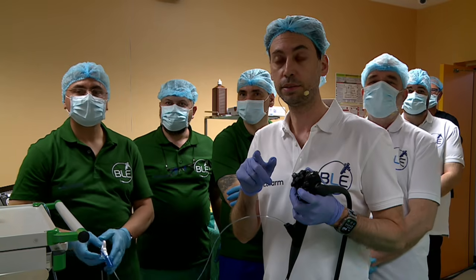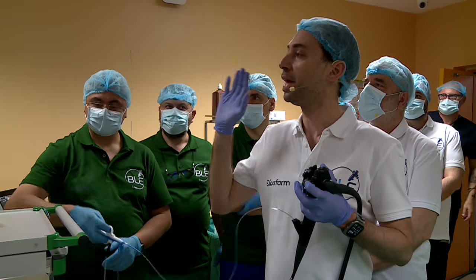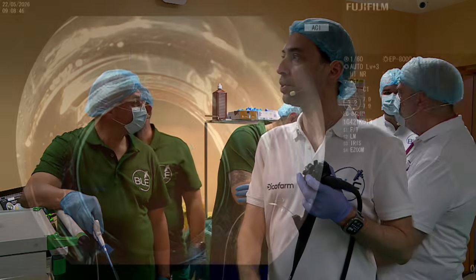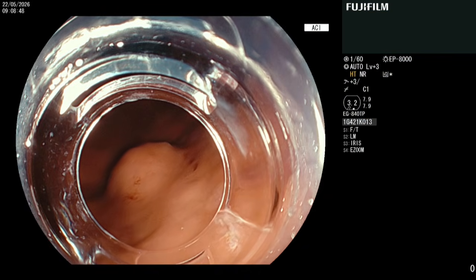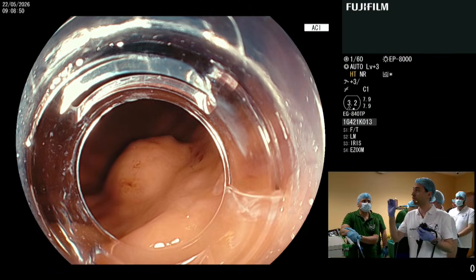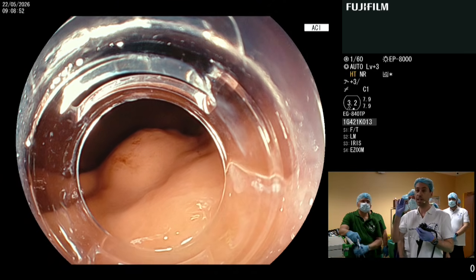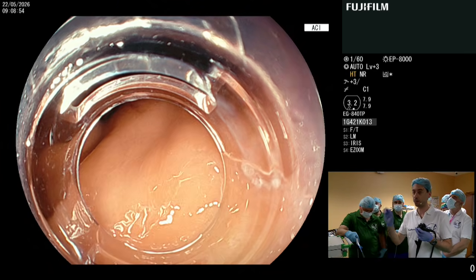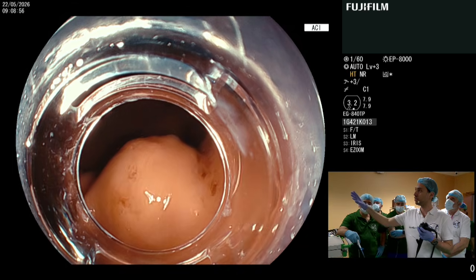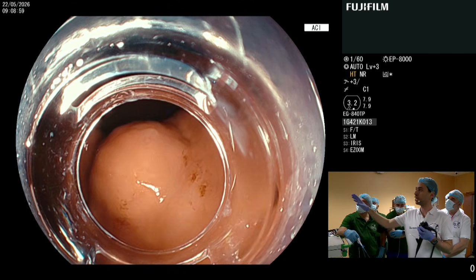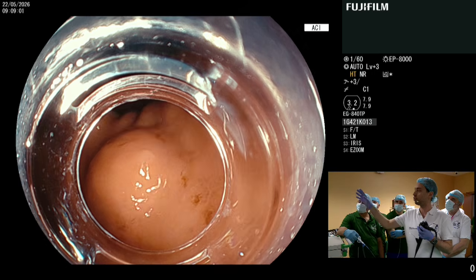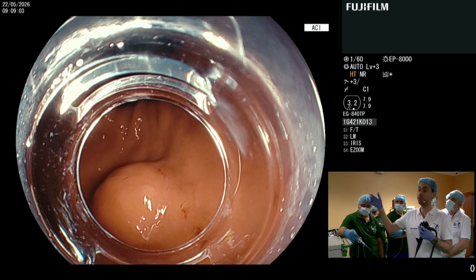Thank you. We are hearing the RC, yes. All right, perfect. So this is the lesion. When we appreciate such a lesion, we have to understand in our mind whether the lesion has an extraluminal component. When we see this lesion, it looks like 50% of the lesion is inside the lumen and 50% outside.